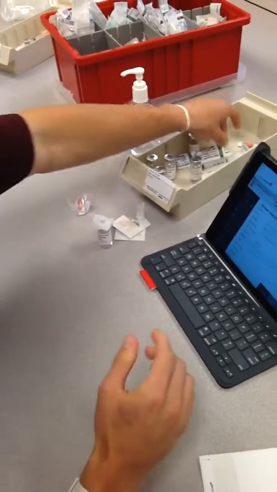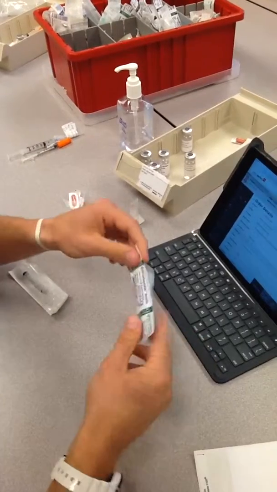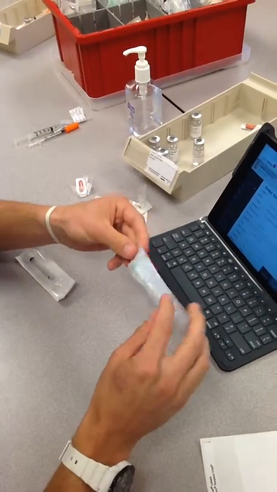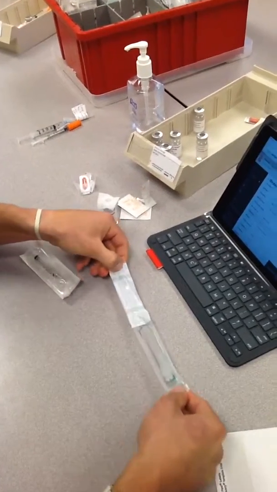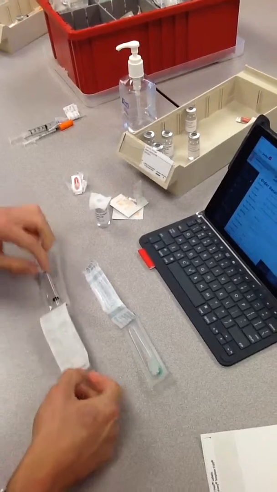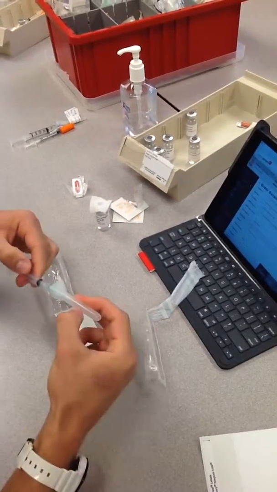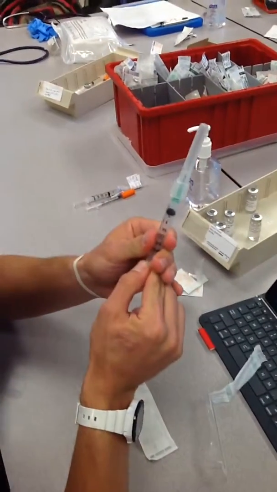Alright. And based on Mr. Jackson's weight, the dose, and the type of medication, I've selected a 1-inch 23 gauge needle. I'm going to go ahead and draw up 1 milliliter of air.